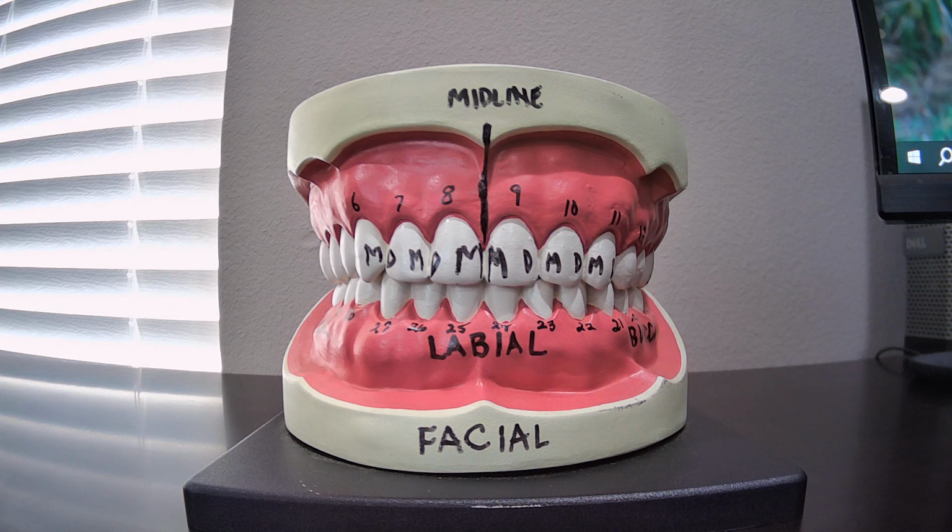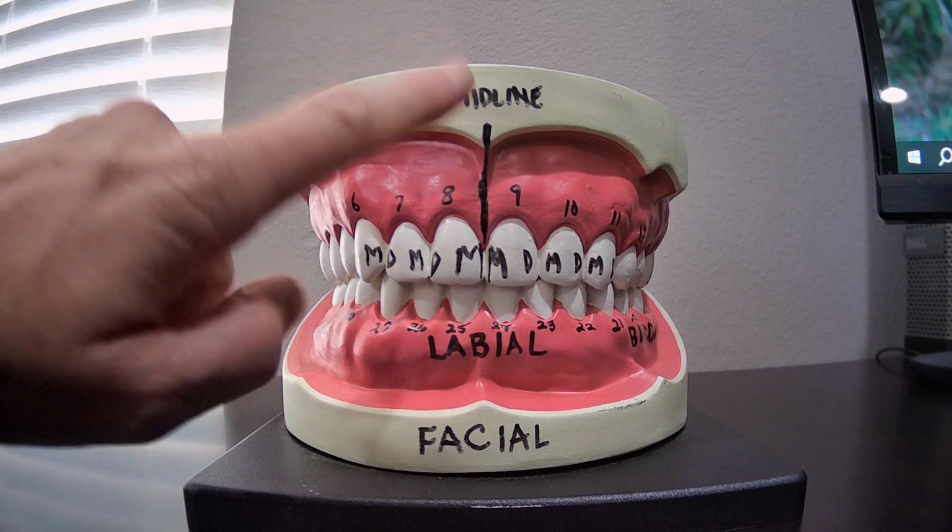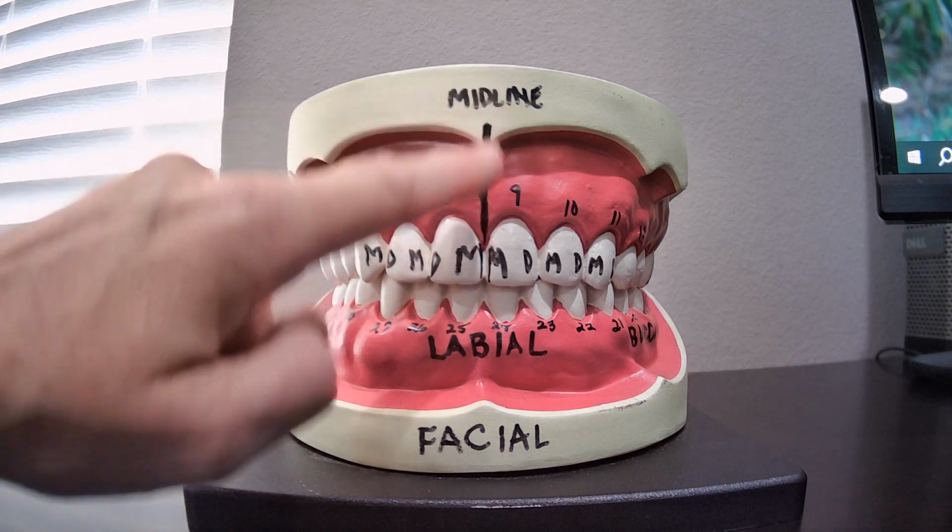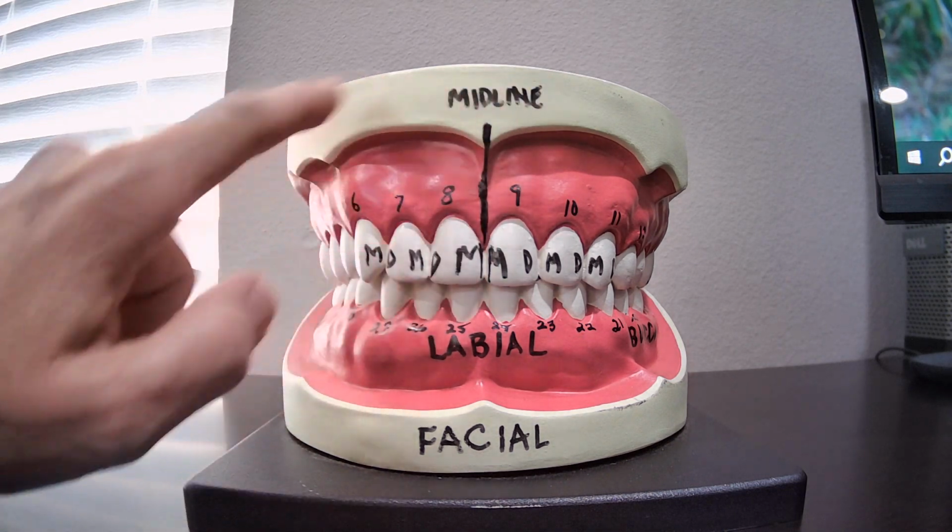Hi all, in this video we're going to discuss different directional terms that we would use every day in dentistry when we're working chairside with the dentist, dental hygienist, or dental assistant. You'll see that I have my mouth model here, and I've drawn a line to identify or differentiate the midline.